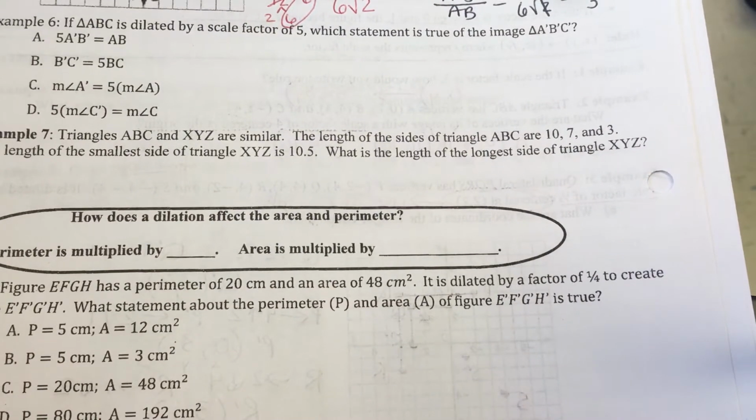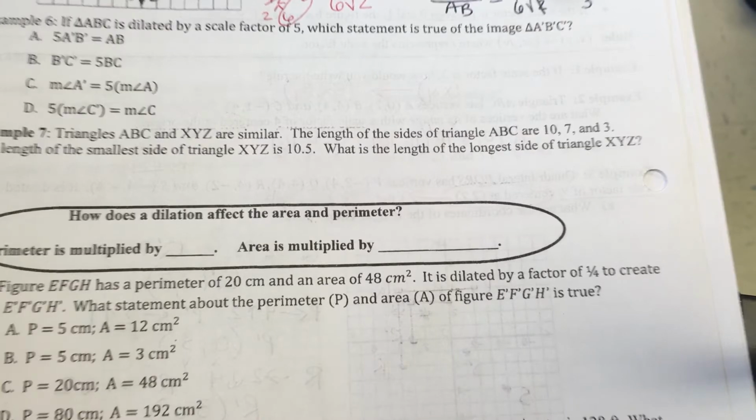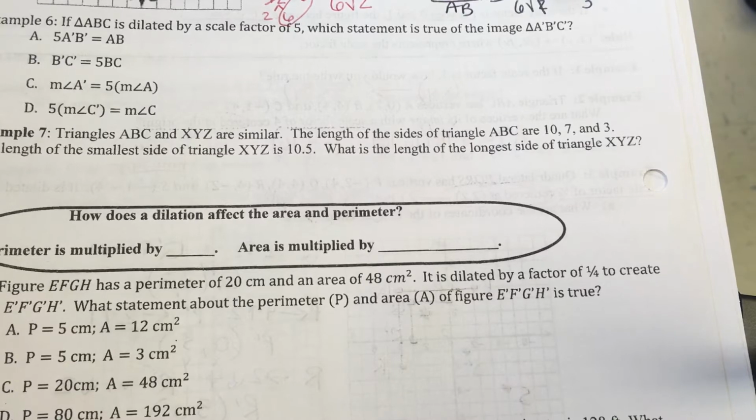If triangle ABC is dilated by a scale factor of 5, which statement is true of the image A prime, B prime, C prime? Okay. All right, so my scale factor is 5, okay? Do you multiply 5 by the one without the primes or the one with the primes? The ones without, right?